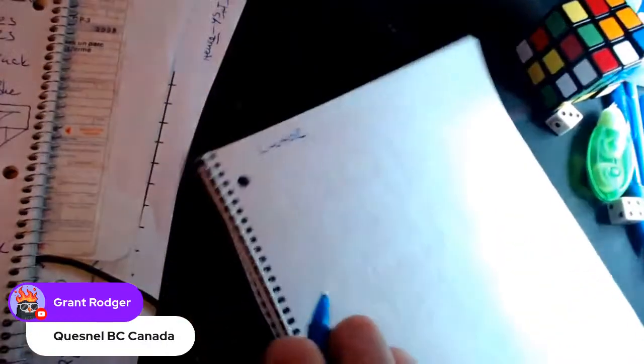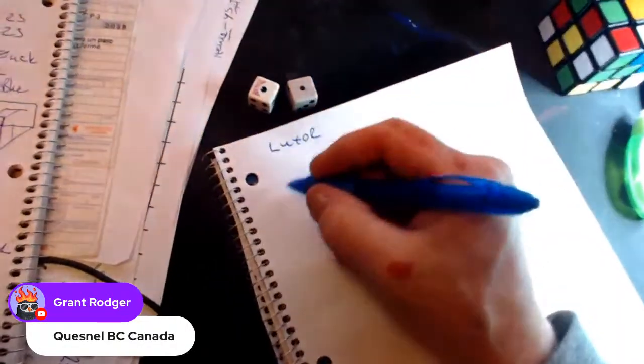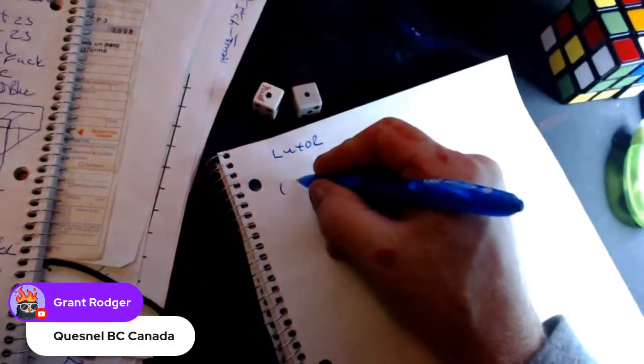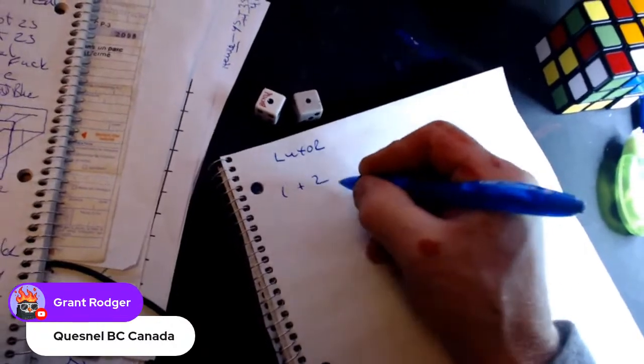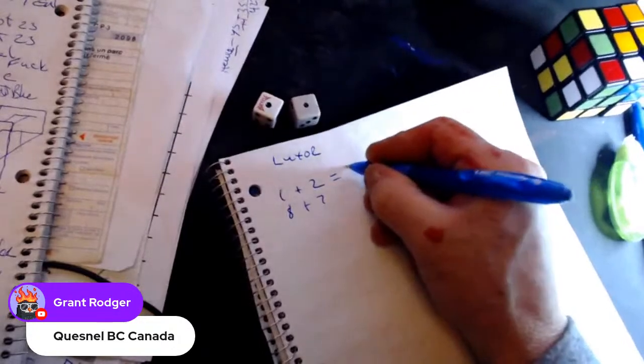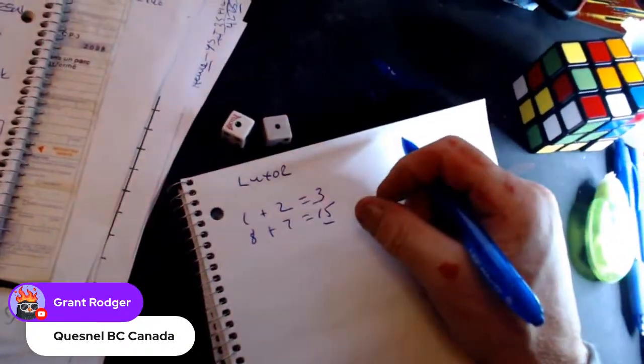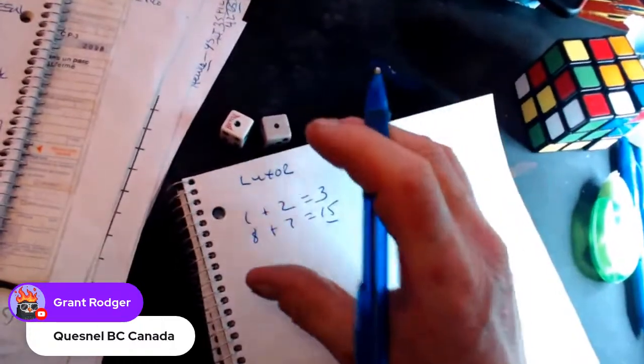Okay, so now let's go on to something else. In the game of creation, they like to use 1 and 2. So if we use 1 and 2, 3, okay, the voids will be 8 and 7. The thing is, there is no other like this. There is no other like this. This is the only one.